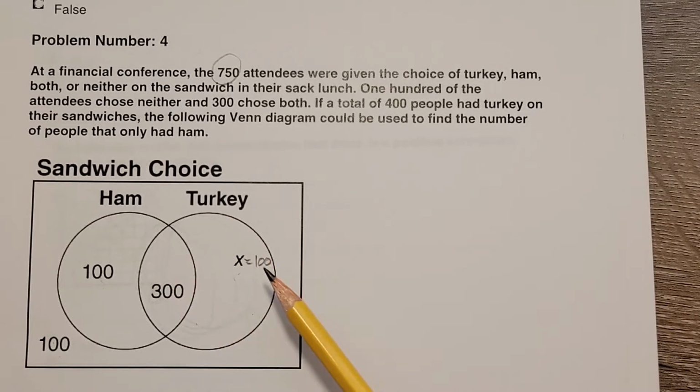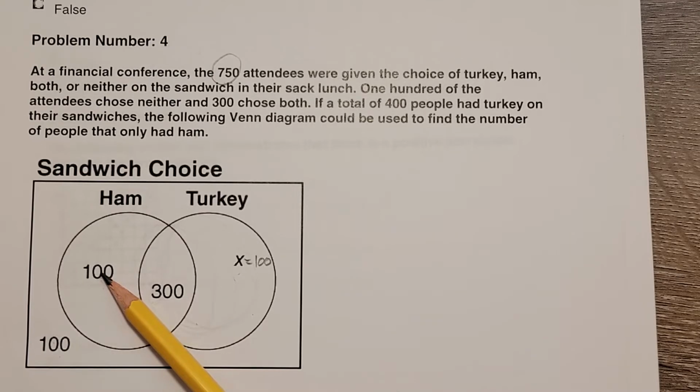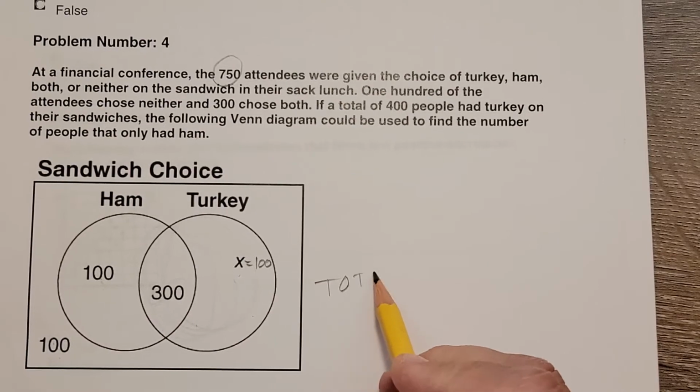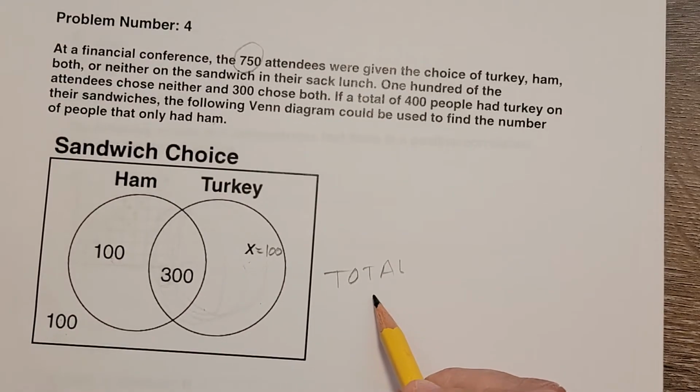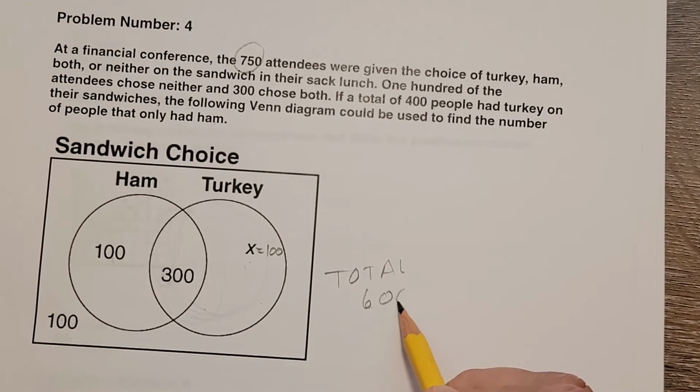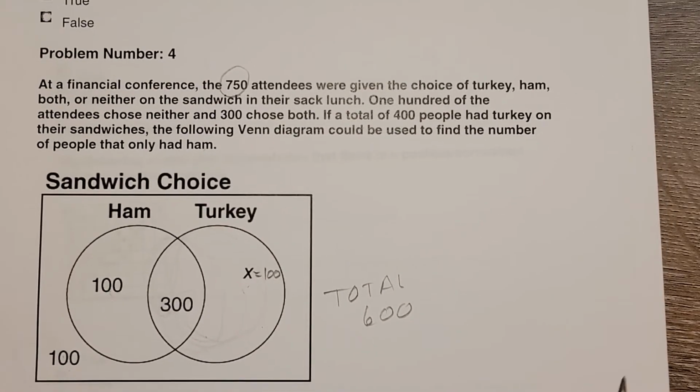Okay, so if this is 100 plus 300 is 400, plus 100 more is 500, and then 100 more is 600. The total of this Venn diagram is 600. Now that doesn't match the information given. The information given said that there were 750 attendees in this Venn diagram.